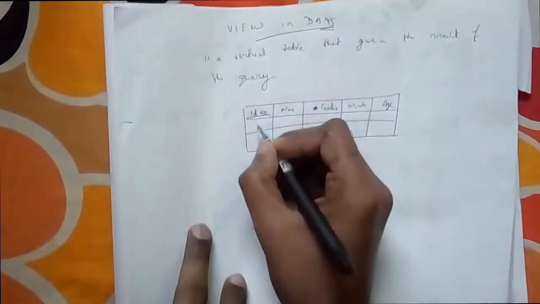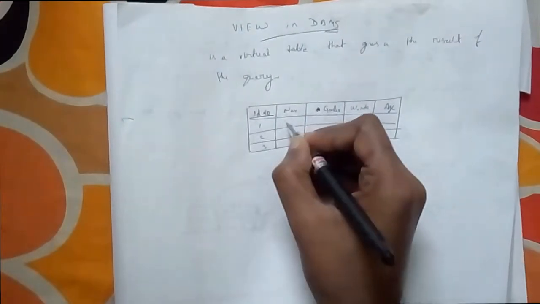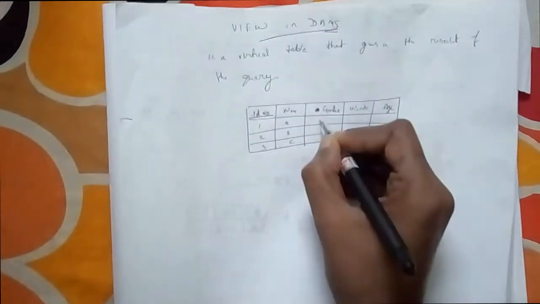So ID is 1, 2, let's take one more, 3. Name is ABC, gender is male, female, male. Your work is cook 1, cook 2, cook 3. Let's take anything. And age, let's take 51, 53 and 42.